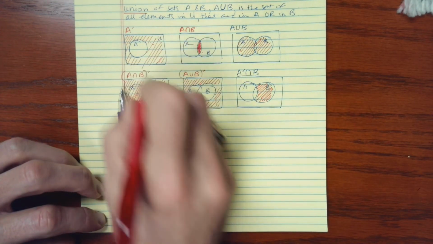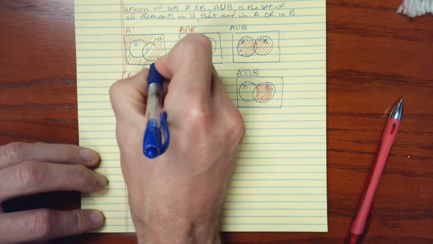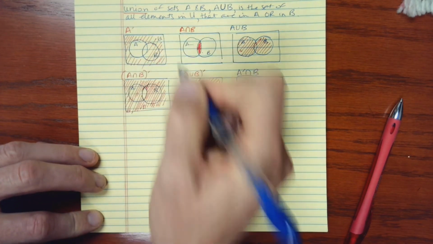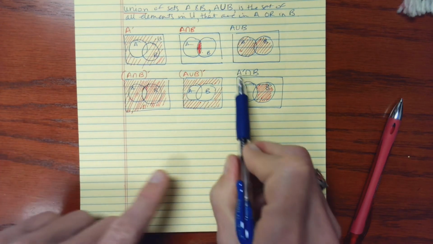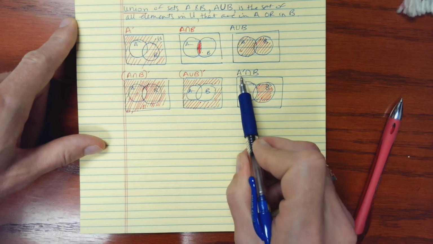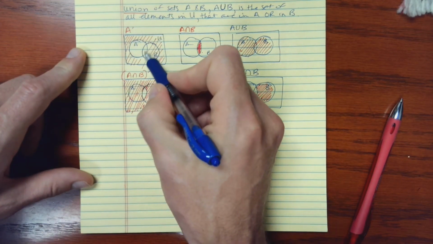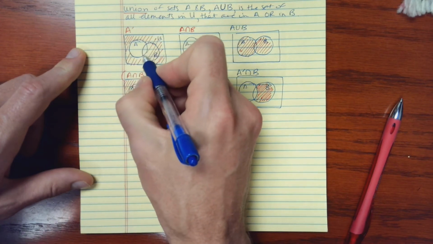So remember here, it might help if I actually had B in this picture. So I'm thinking of A's complement, that was the area shaded in red here, but where it overlaps with B is just this part of B that's not in that kind of, I say like a football shape.